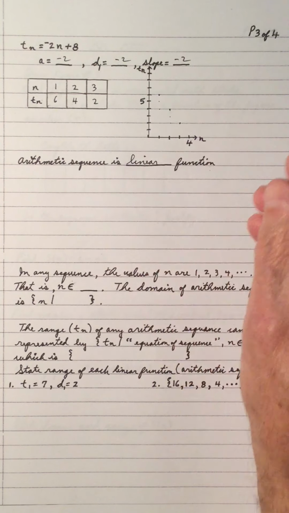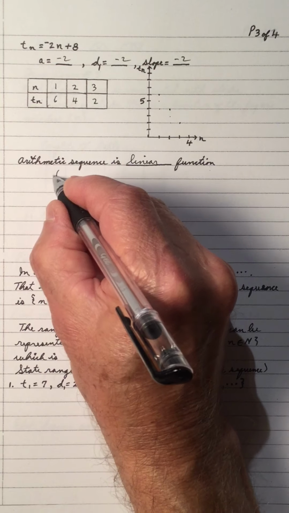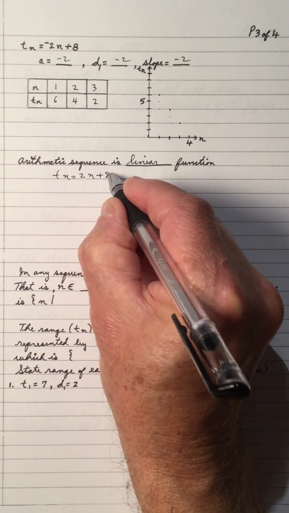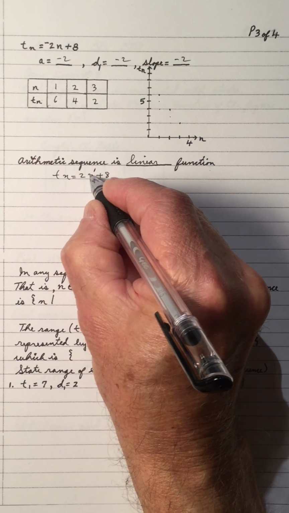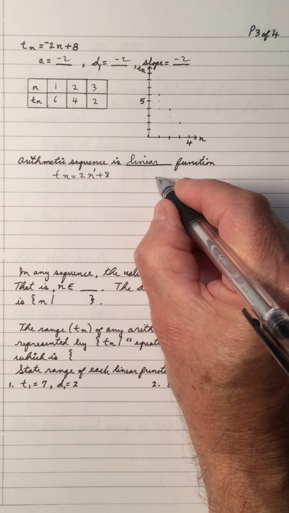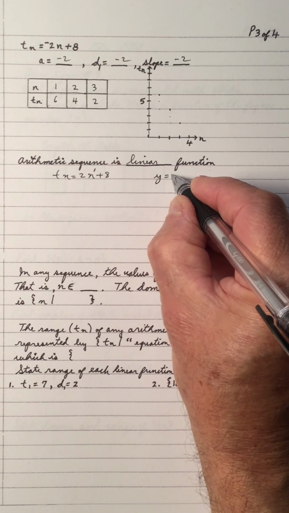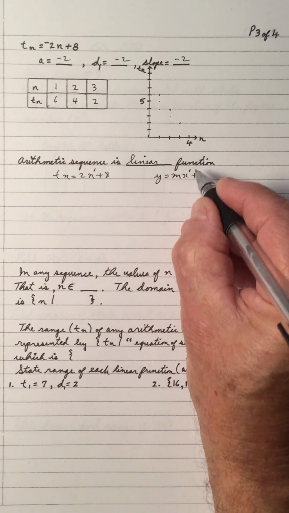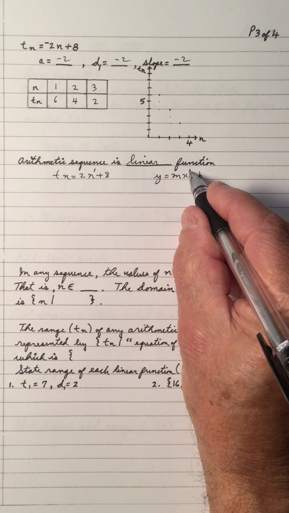And notice, I'm just going to compare Tn equals 2n plus 8. Notice that the power of n is 1, and that means it's very similar to y equals mx plus b. Notice that's a line, and that power is 1.